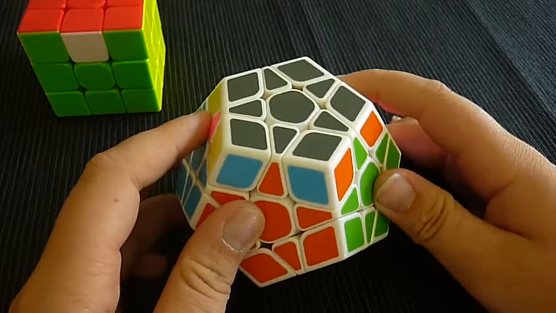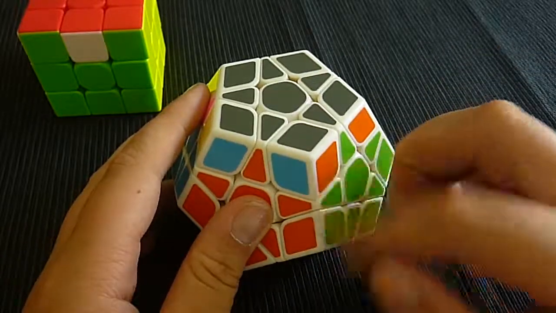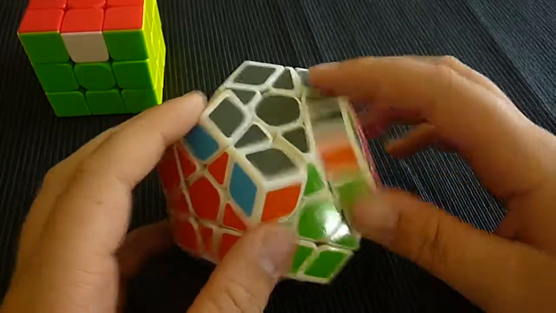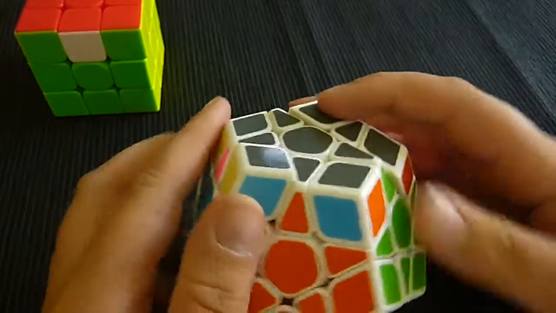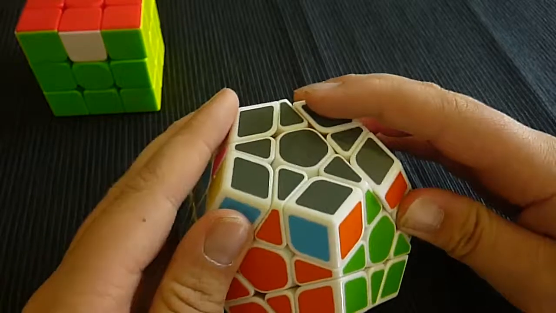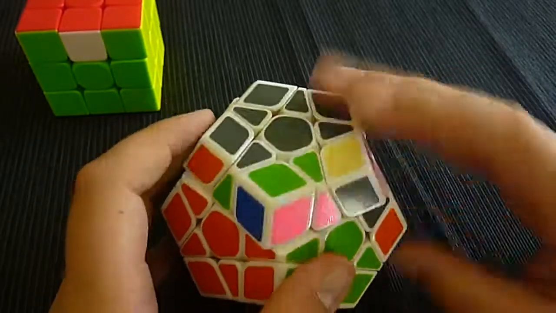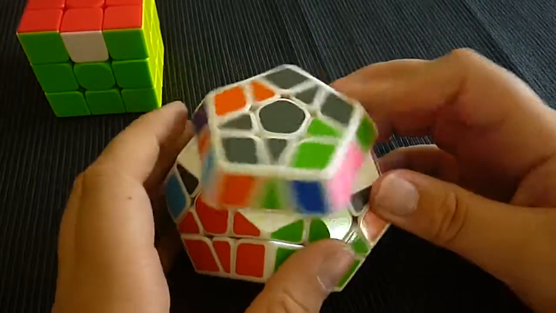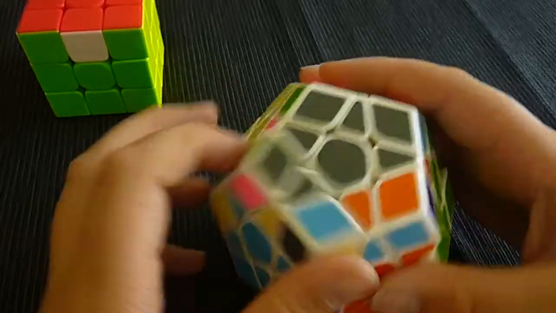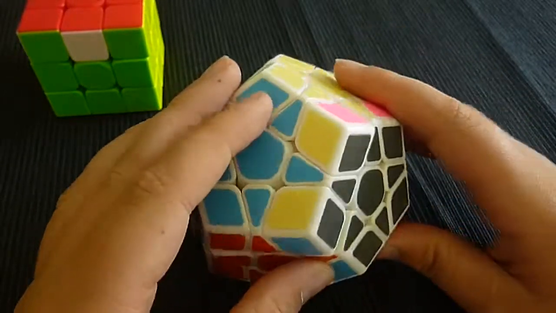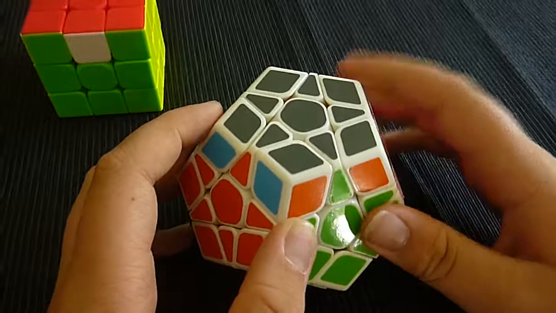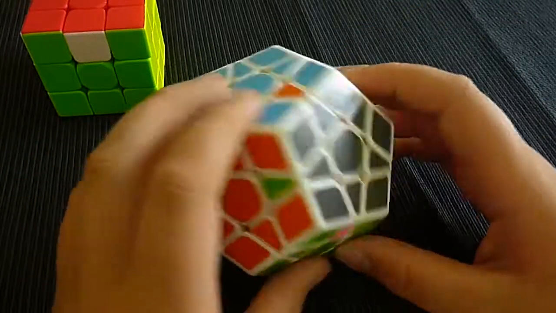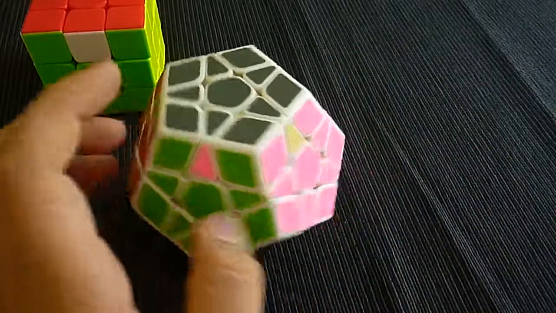You're going to want to hold those on the left and the right and have a line in the front here, and then just do the same algorithm, but instead of doing it here, you're going to be doing it here. So with these faces. Right Yug, left Yug. And see, it won't look the same, but it will swap around all the center pieces until you have them all solved.